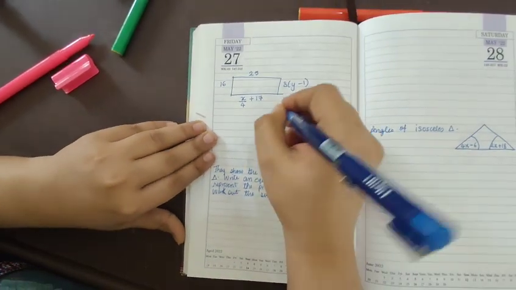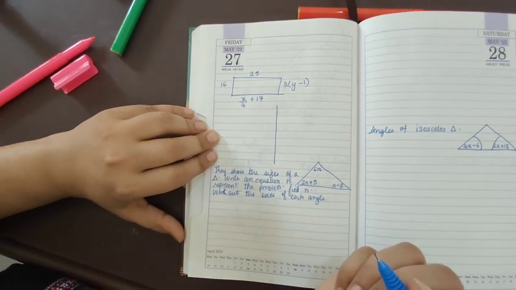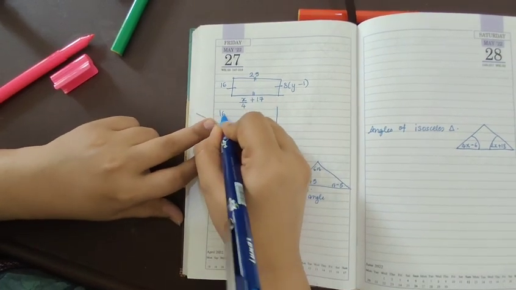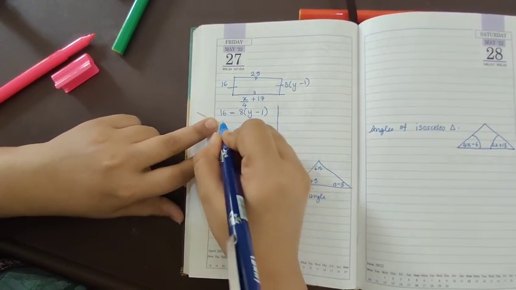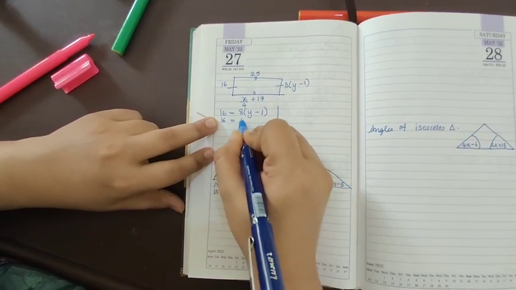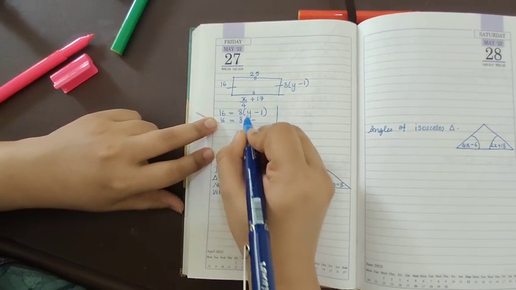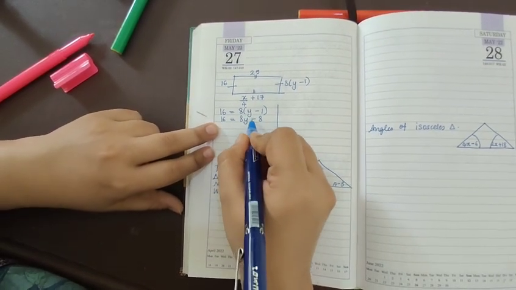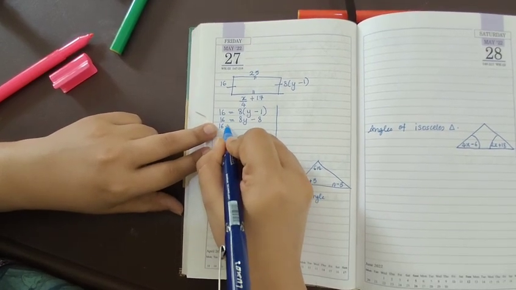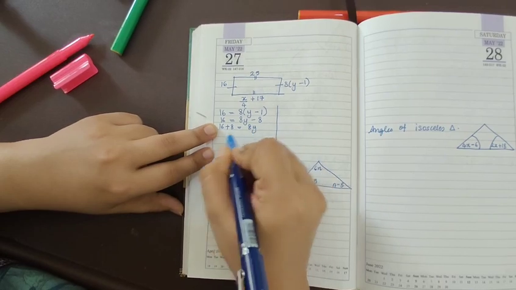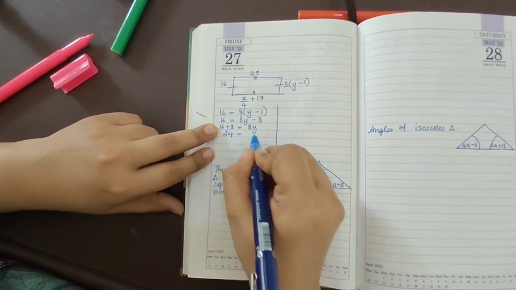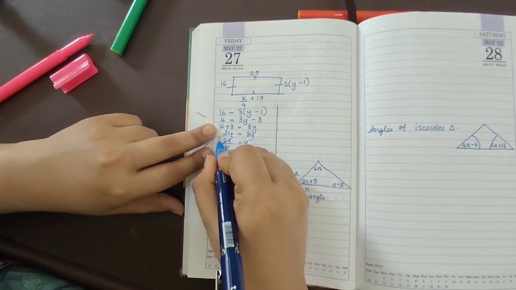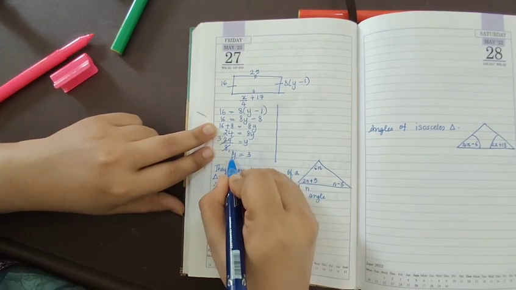Again a similar sum. This is a rectangle, so for a rectangle opposite sides are equal. So 16 is equal to 8 bracket y minus 1. Now 16 is equal to 8y minus 8, because 8 into y is 8y, 8 into 1 is 8. So the variable remains here. Minus 8 comes to the other side, becomes plus 8, so 24 is equal to 8y. Therefore 24 upon 8 is equal to y. 8 1s are 8, 8 2s are 16, 8 3s are 24, y is equal to 3.